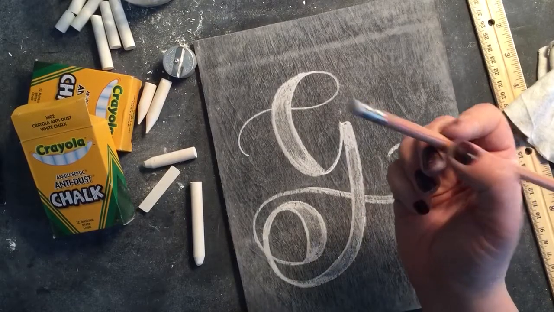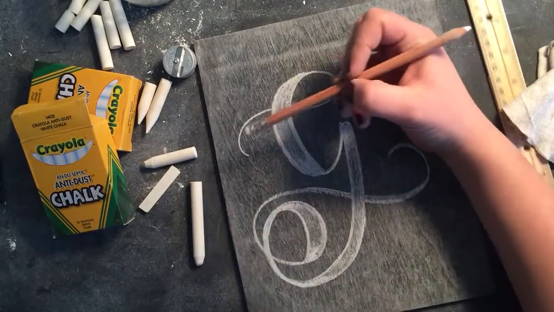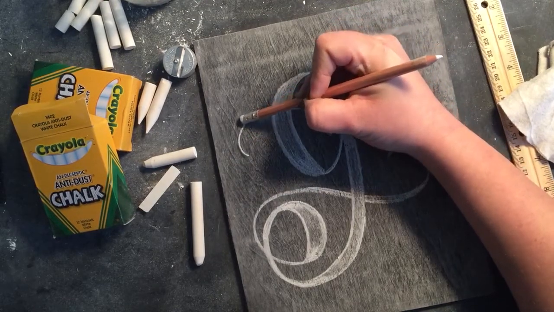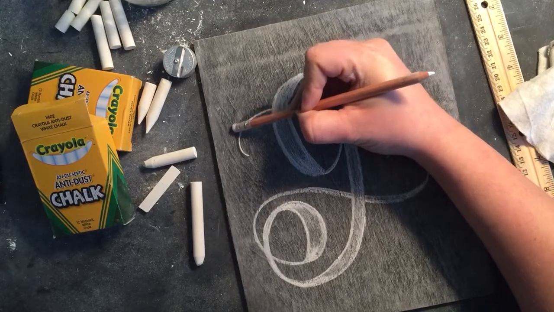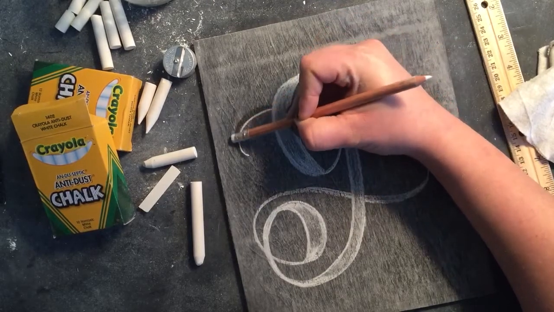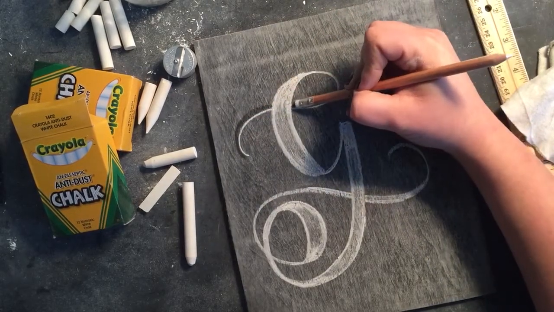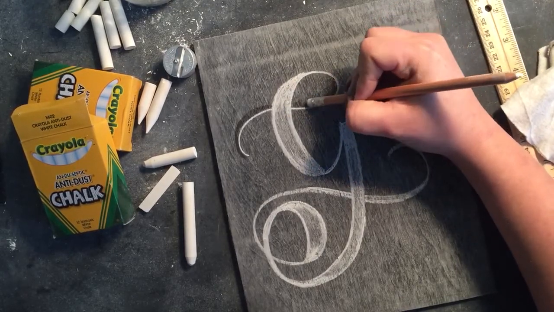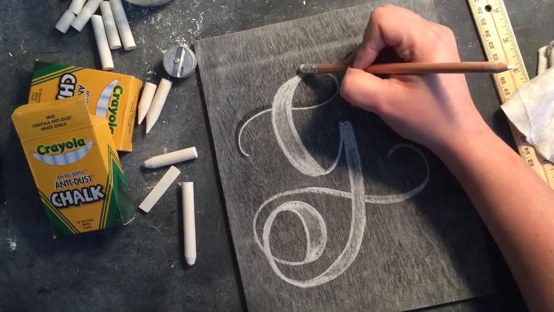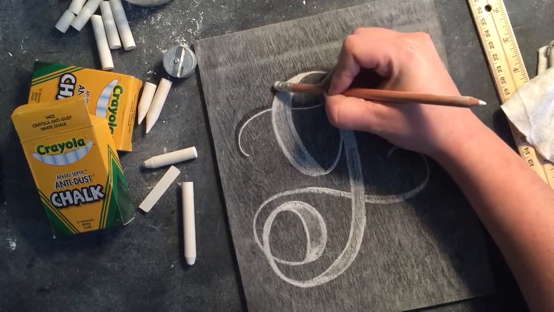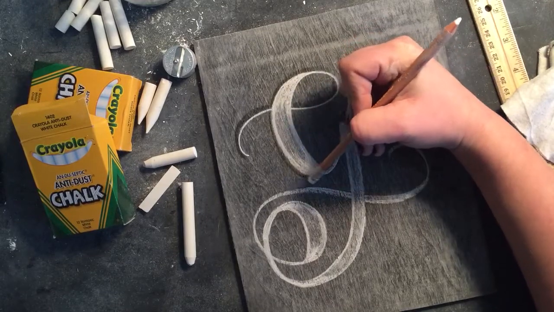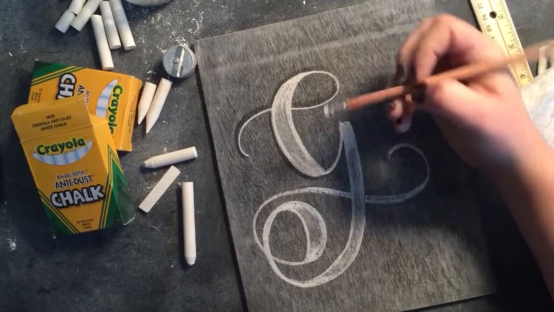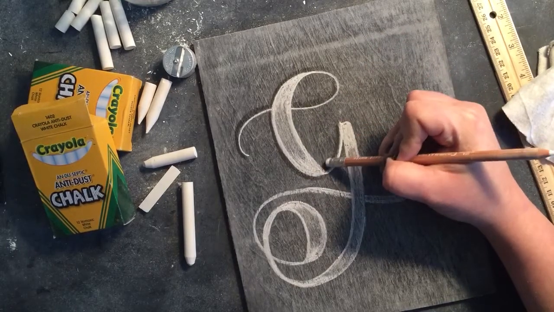So I'm going to use my eraser here, and I'm going to stay on the left side and the top of all of the strokes to bring out the chalk from the pores, which will give me that dramatic shadow look. And then you just be careful because you might have to go back and fix a few areas if you erase too close to the chalk.